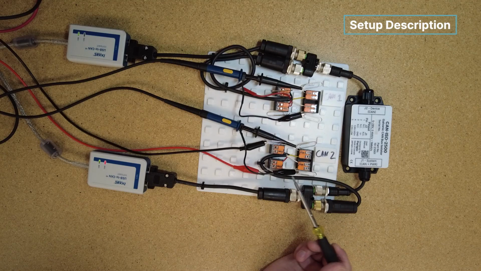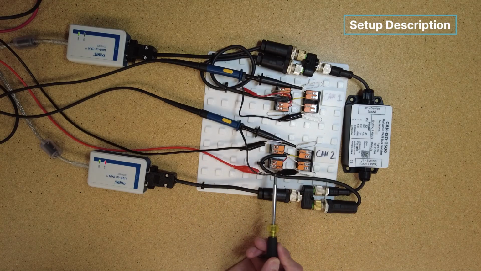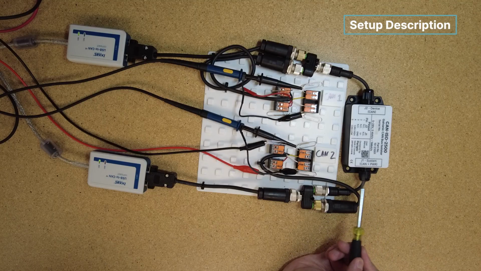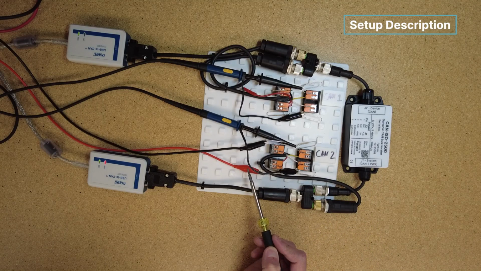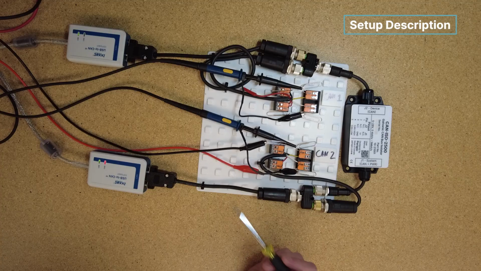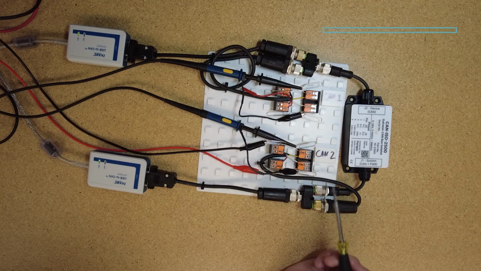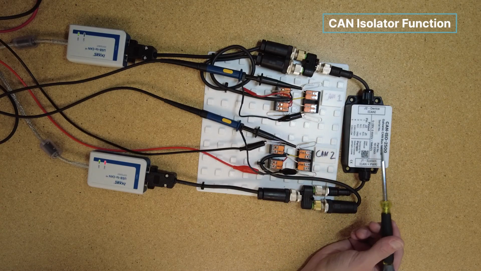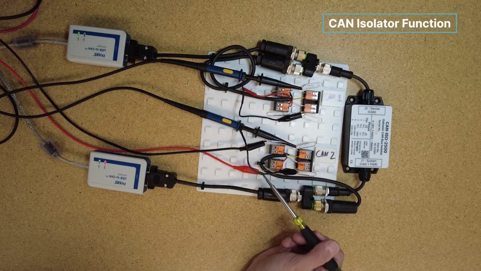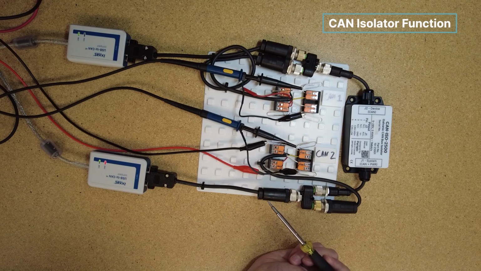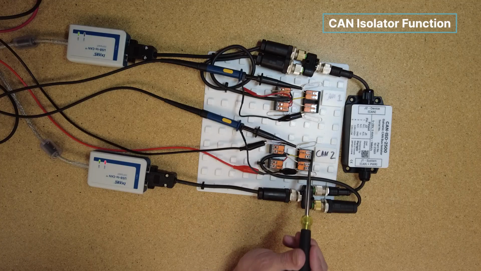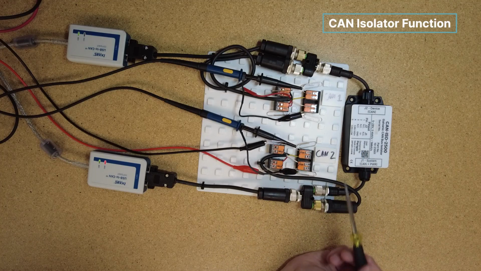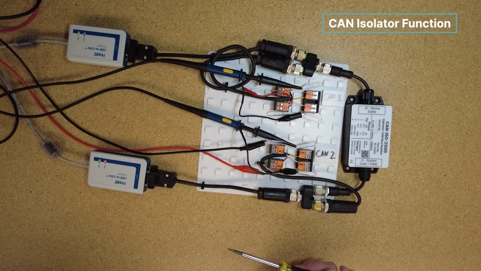In this first demonstration, we have 12 volt power coming into the CAN isolator device through these leads here, connected to a power supply on the bench. So the goal of the CAN isolator is to allow CAN data to pass through the device, but not allow transients on the ground or power lines to pass through the device. So here we're going to demonstrate if we apply a voltage to the CAN lines while passing data through the device, that voltage will not affect devices on the other side of the network.